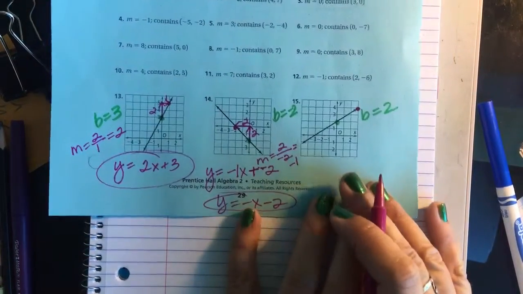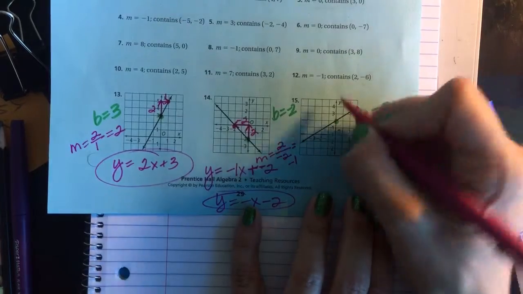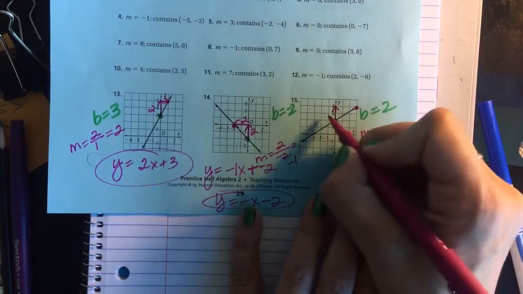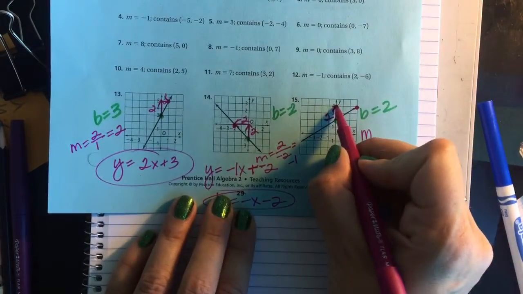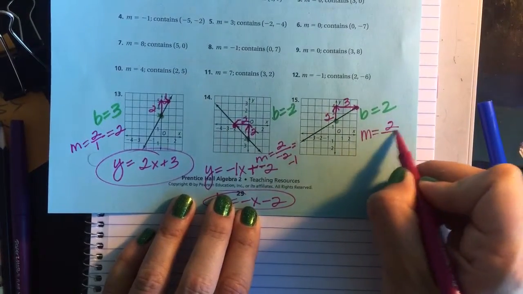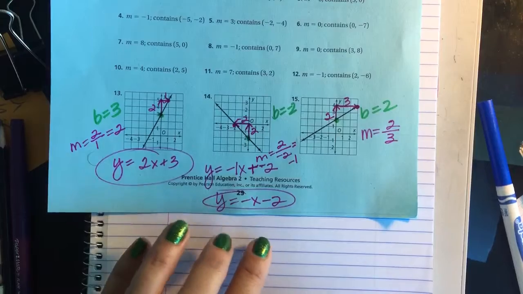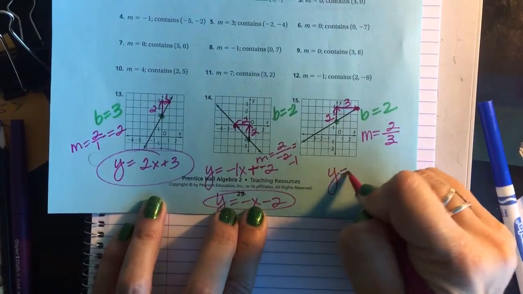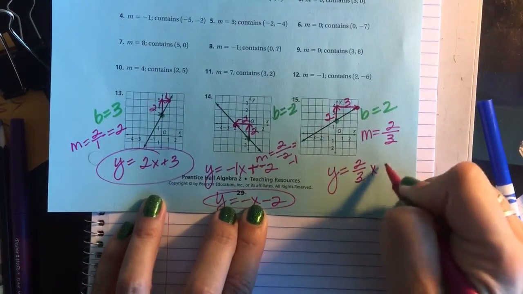So for this one, let's do slope is rise over run. Up how many? To the right how many? I don't need to simplify that. So my equation for this line is going to be 2/3 x plus 2.